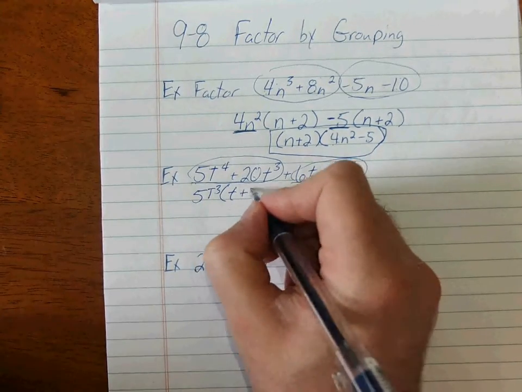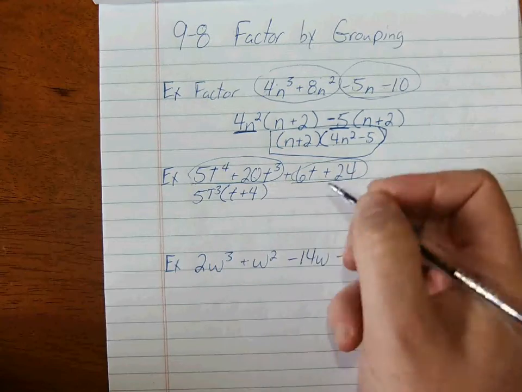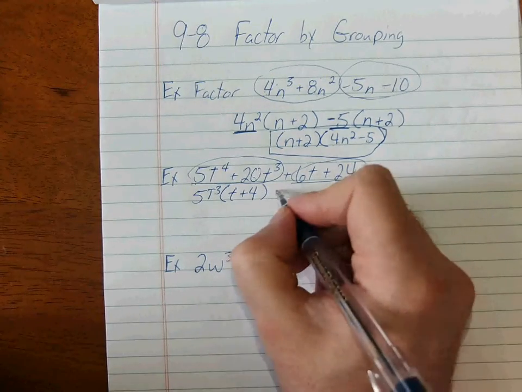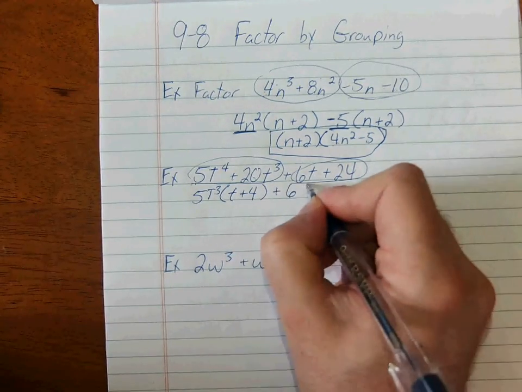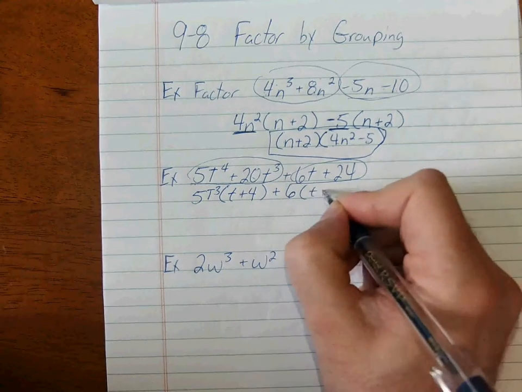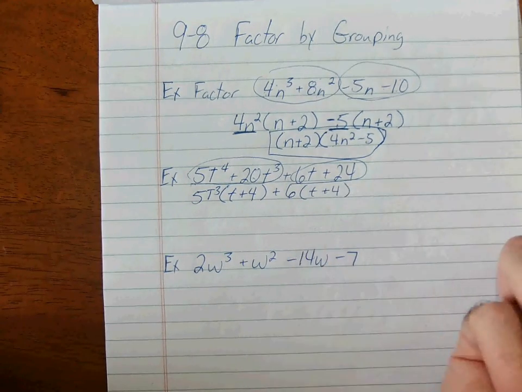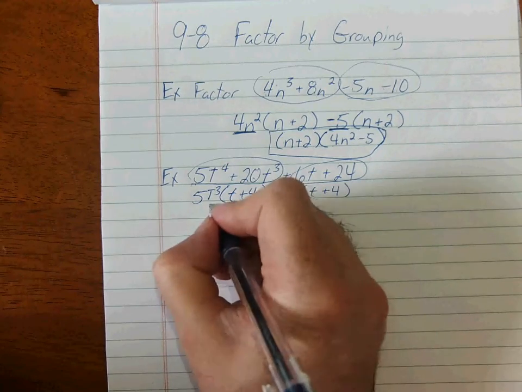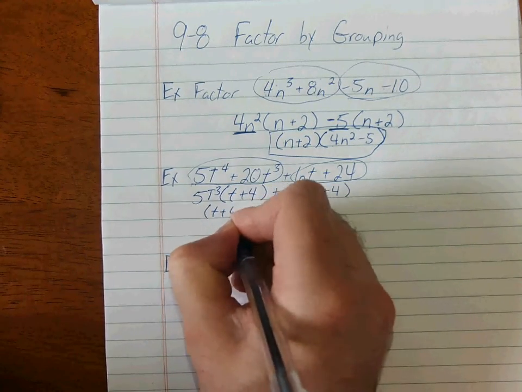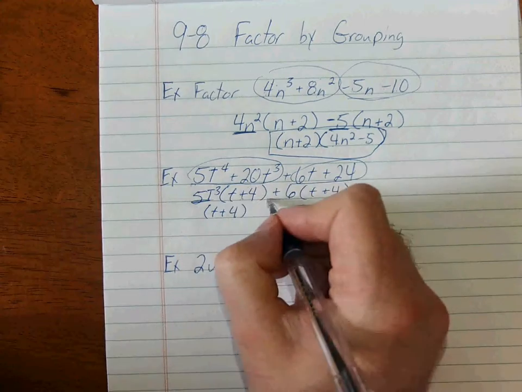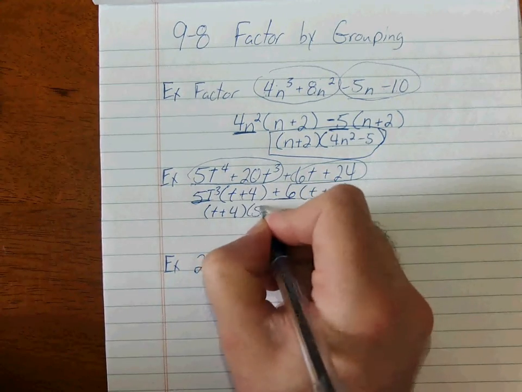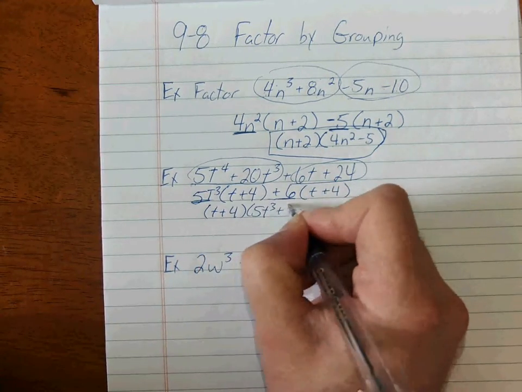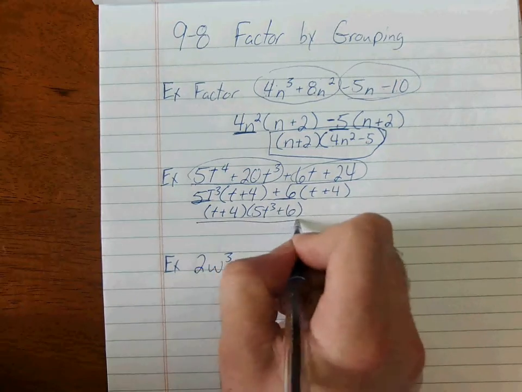Here, you can be left with a 4. Over here, looks like I can take out a 6. So you're left with a t plus 4. I know that I did it right because both of these are t plus 4. So you're going to write that down, t plus 4. And then what you have left over, 5t cubed plus 6. And then that's your answer.